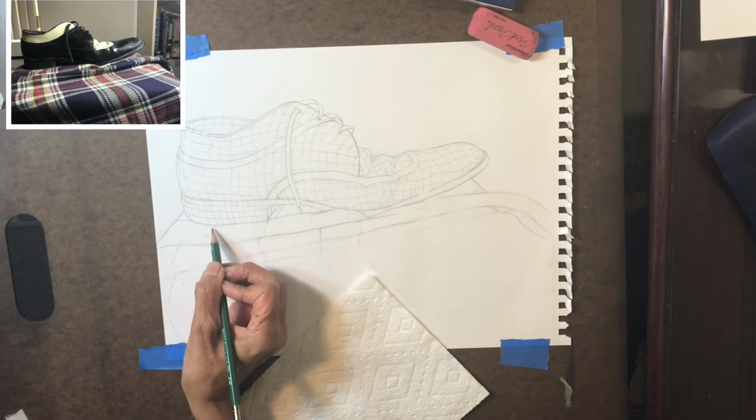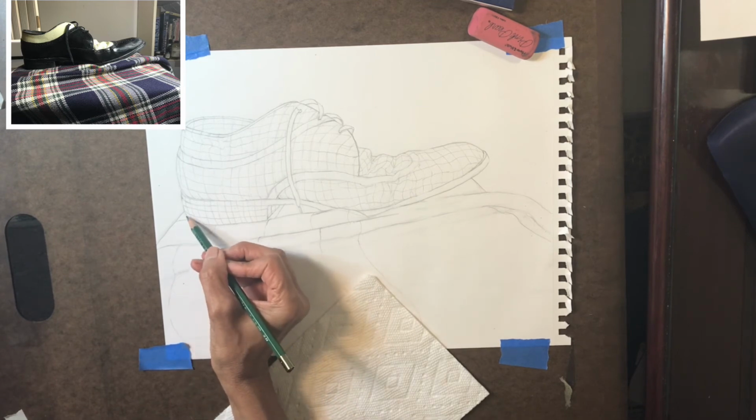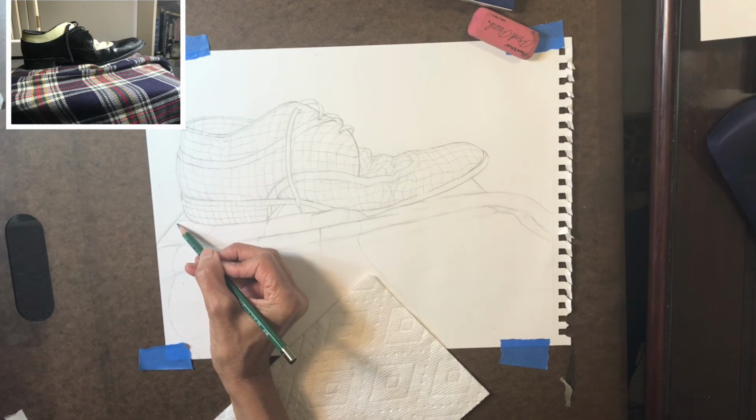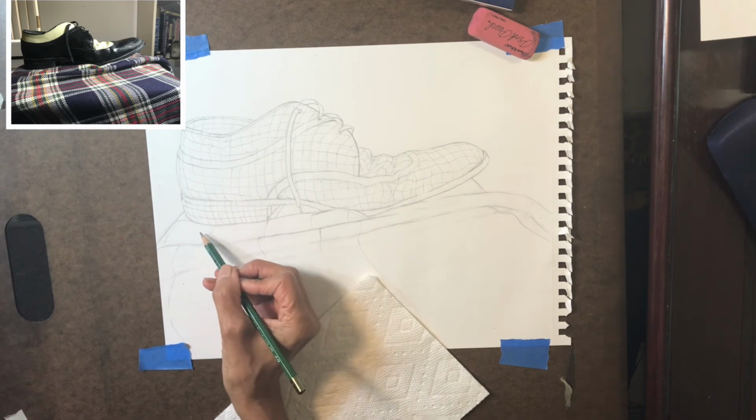So going back here, if I look here, I've got this line here. I've got a line that moves from here, and then as it goes over, it's in through there.